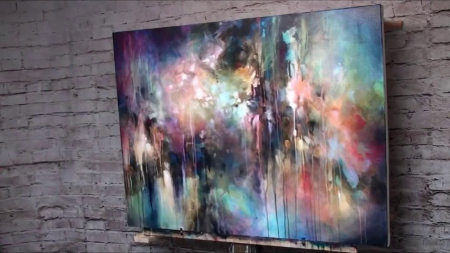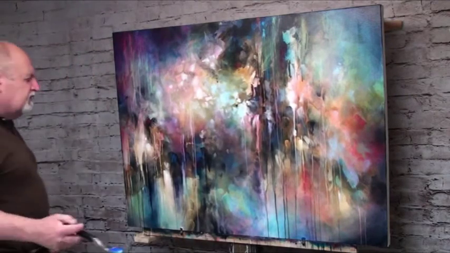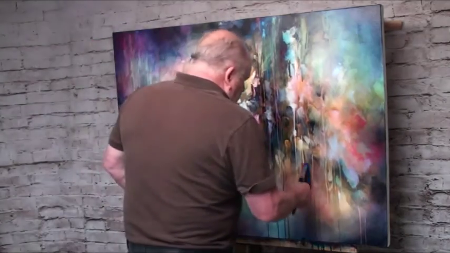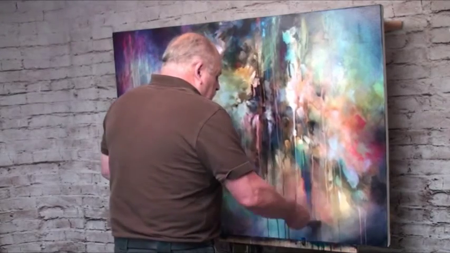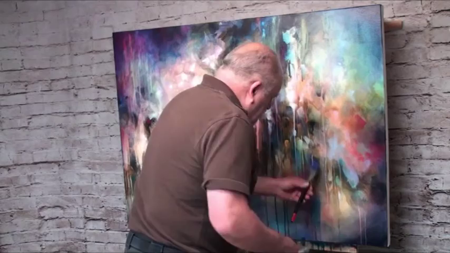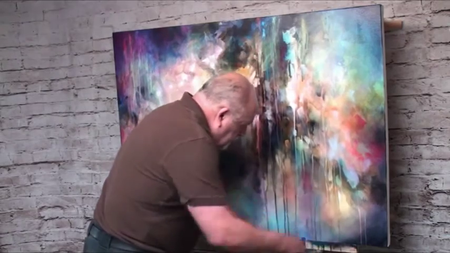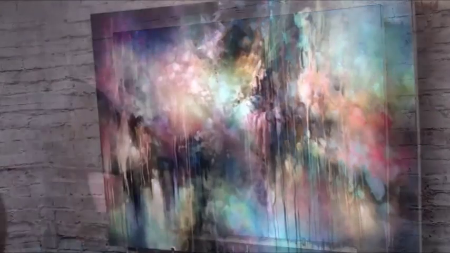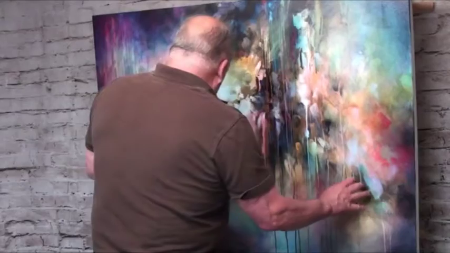It's probably got to be the richest blue I've ever seen. Yeah, a little bit of light shining through there, that looks great.